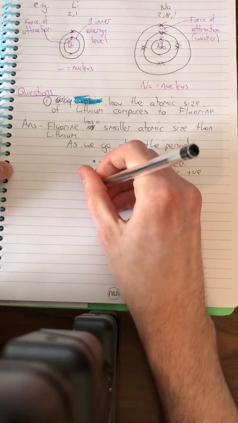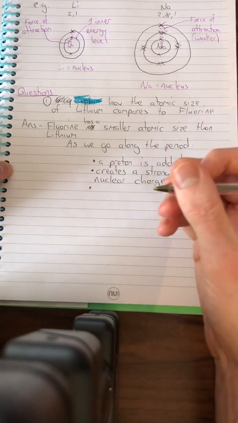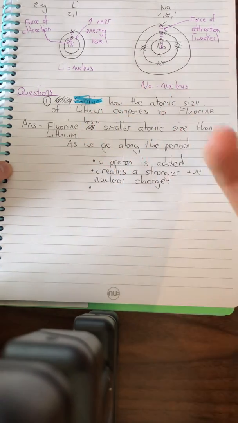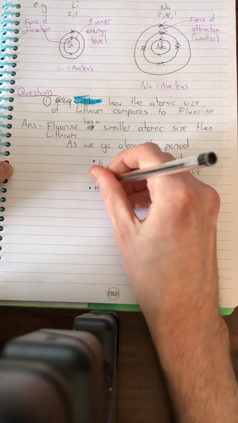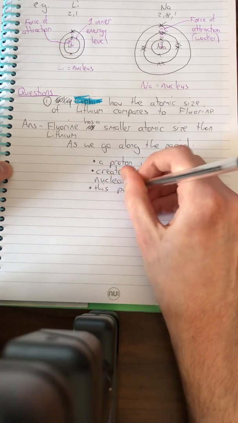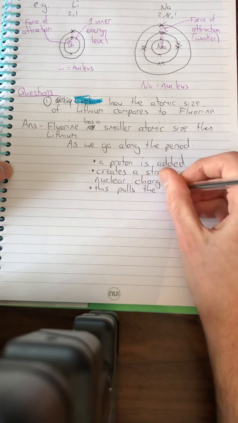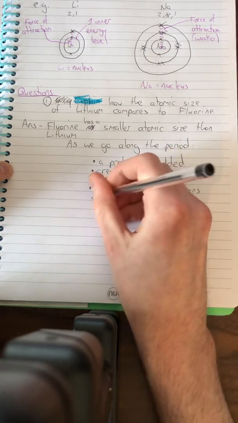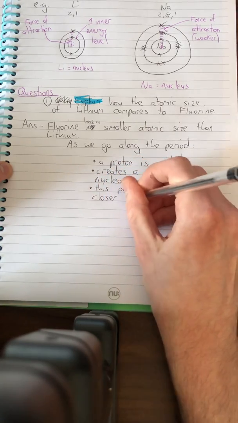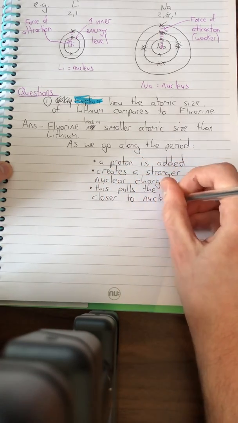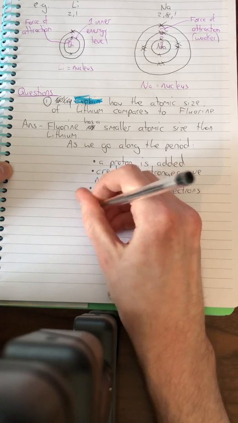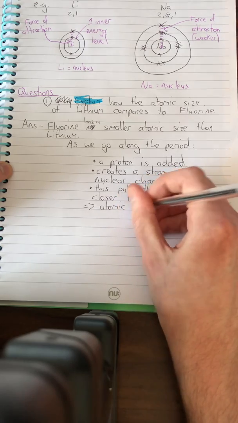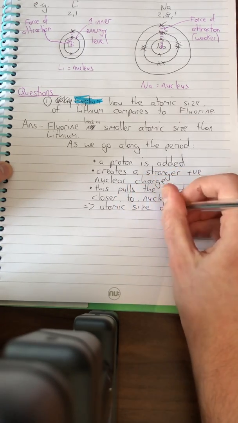Our third and final P is pull. So proton, positive, pull. This pulls the electrons closer to the nucleus. Because it's pulled closer to the nucleus, atomic size decreases.